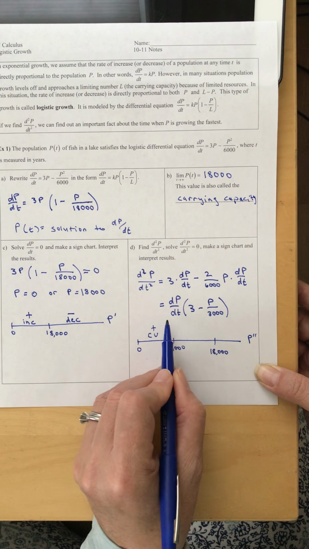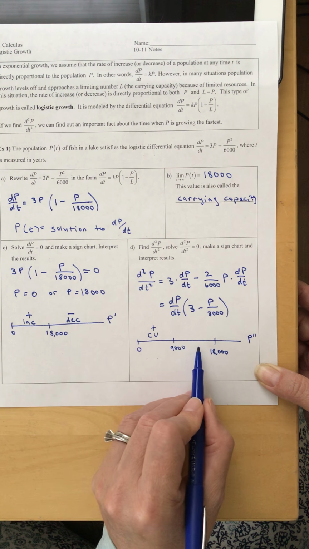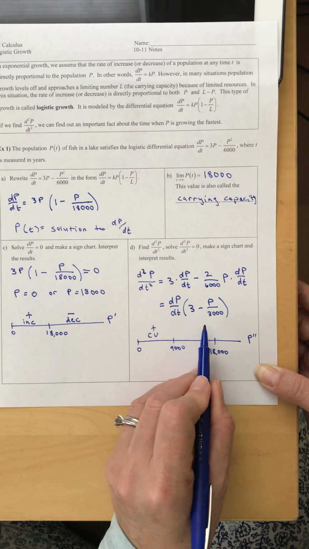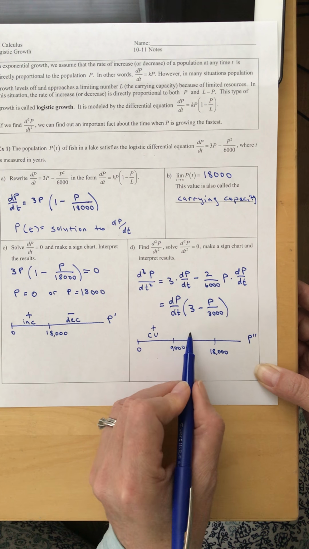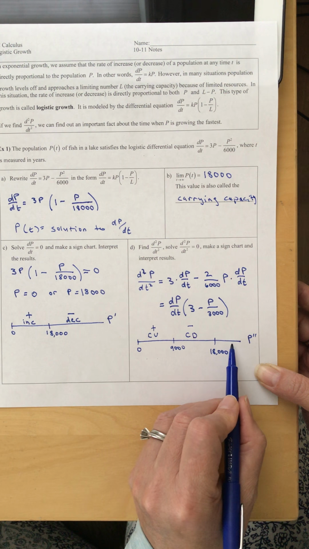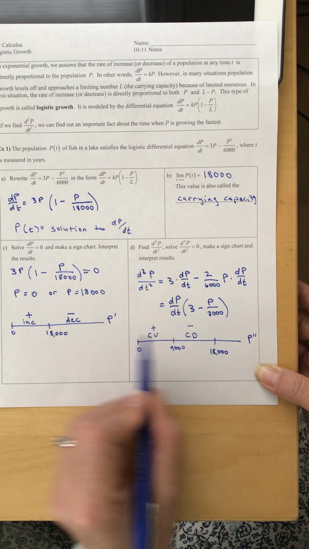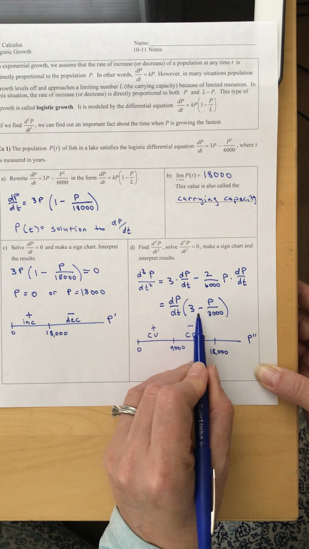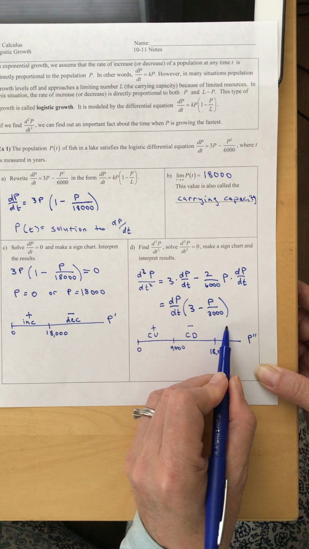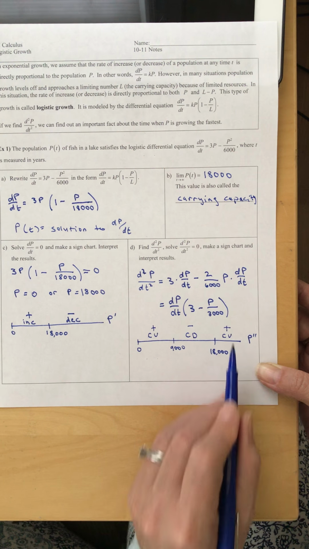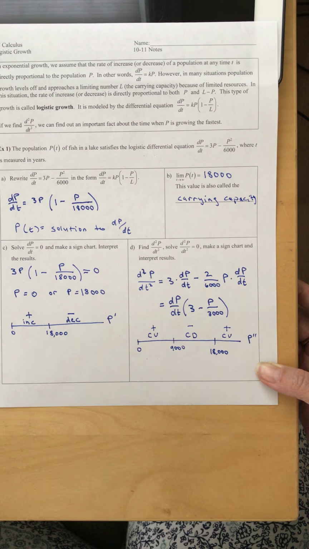And if I substitute in a value between 9,000 and 18,000, say 12,000, then this would be negative, and if I'm at 12,000, dp dt is still positive, but this factor would be negative, so the graph would be concave down. And if I put in a value greater than 18,000, dp dt is negative, and this would be negative, and so I get a negative times a negative, positive, or concave up.